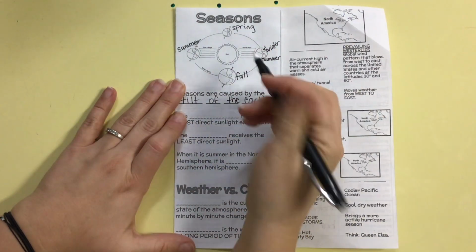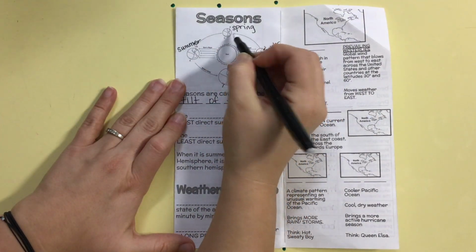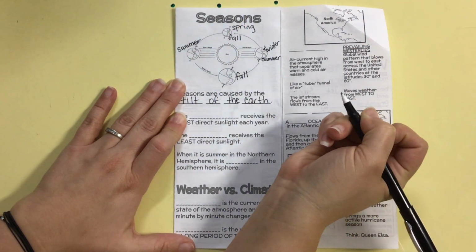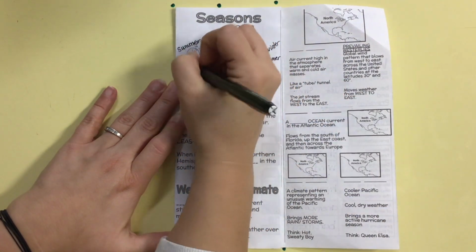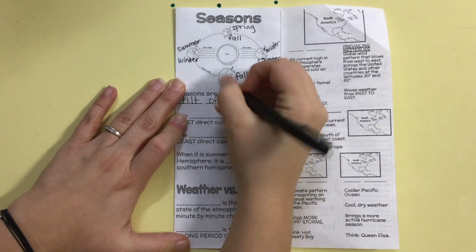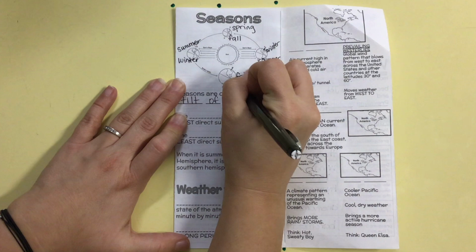And then we're going to go back through with the southern hemisphere. So the opposite of spring is fall. And the opposite of summer would be winter. And then the opposite of fall is spring.